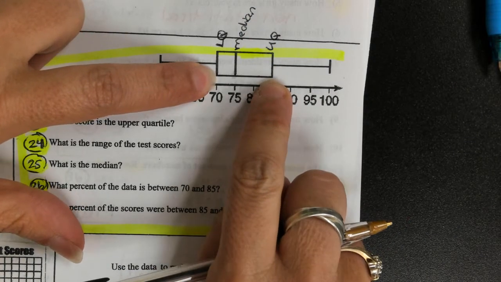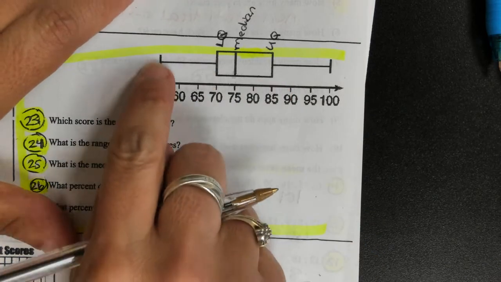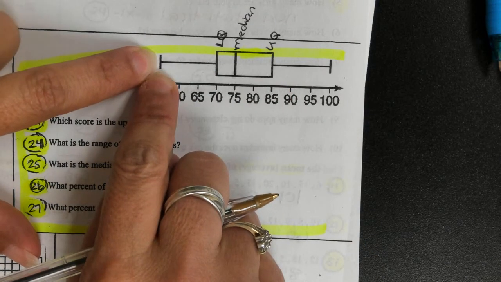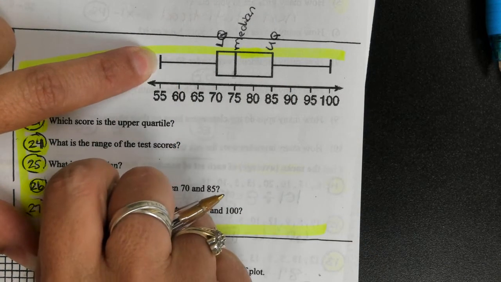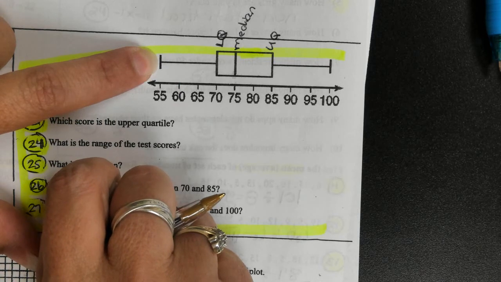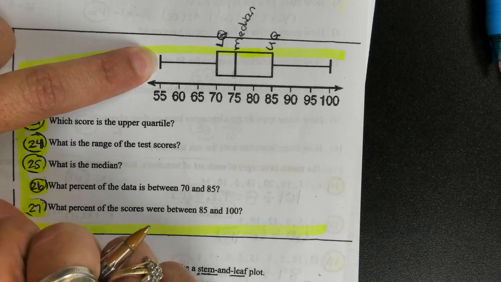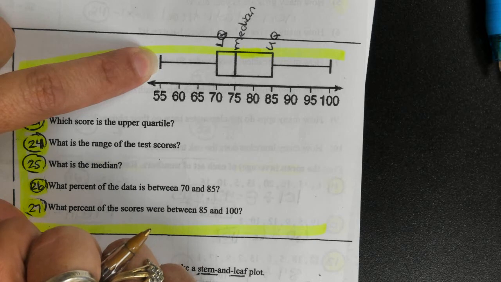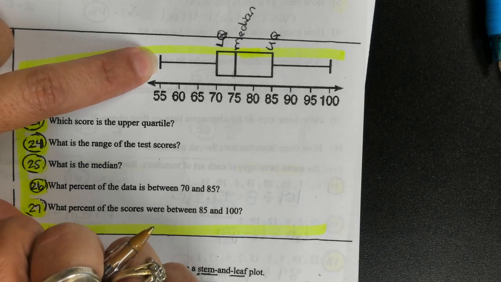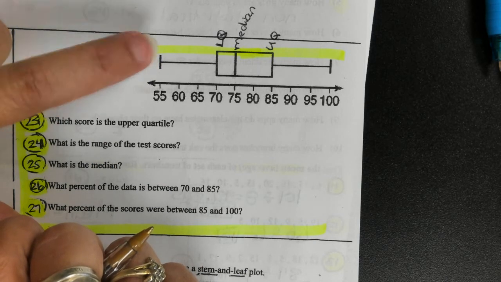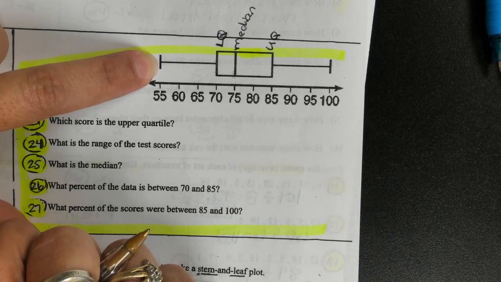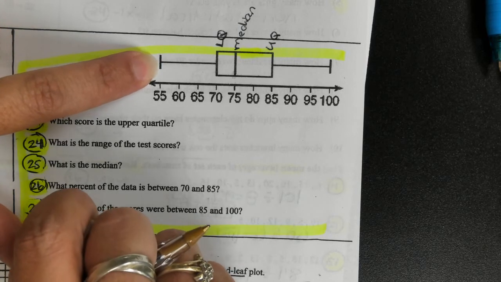Now, the end of the whisker makes the range. What is this? The whisker. What does the number stand for, though?